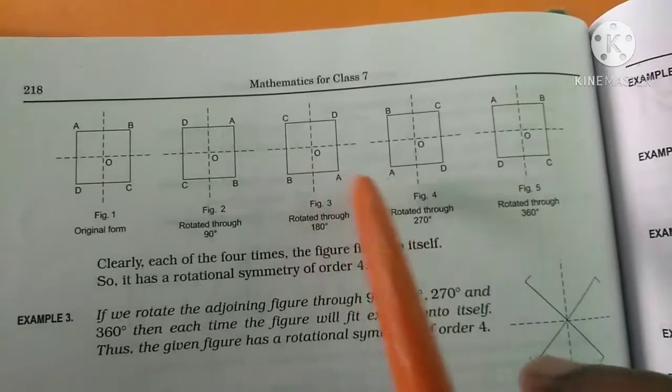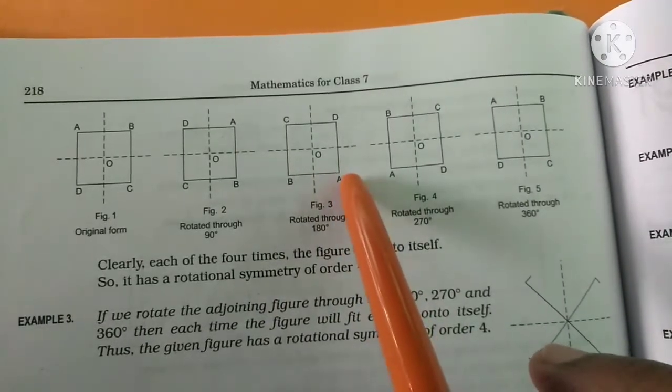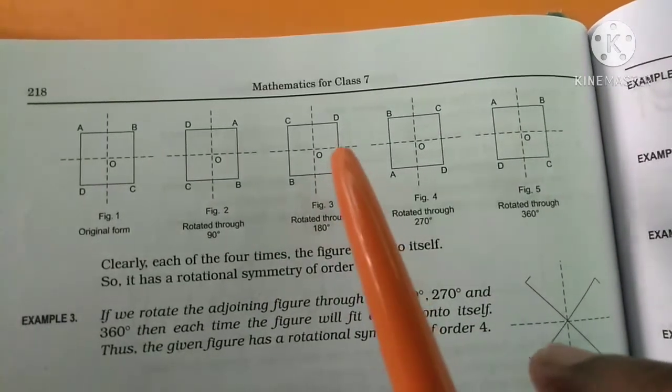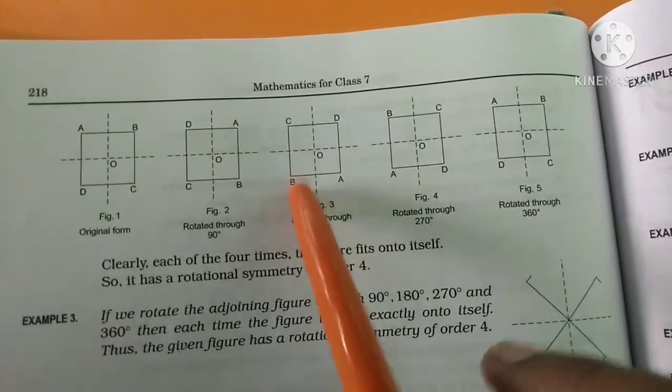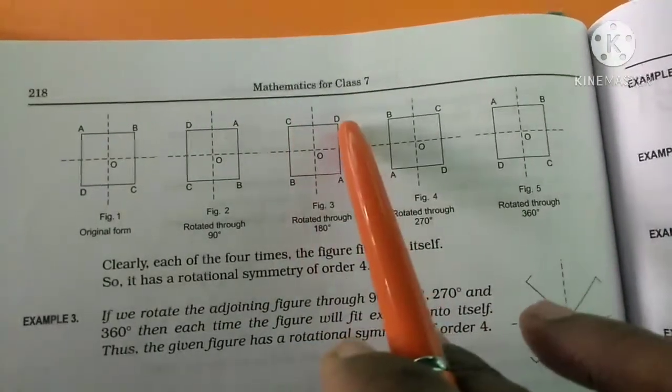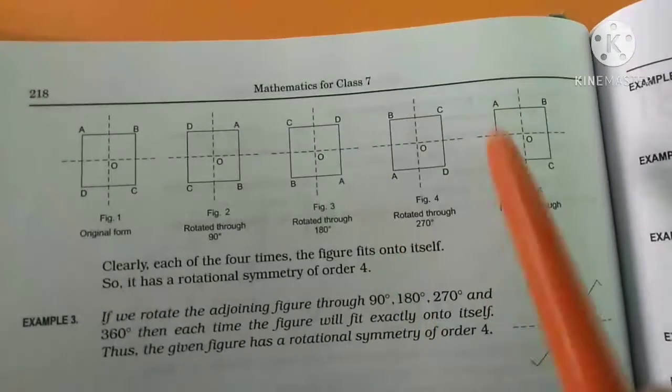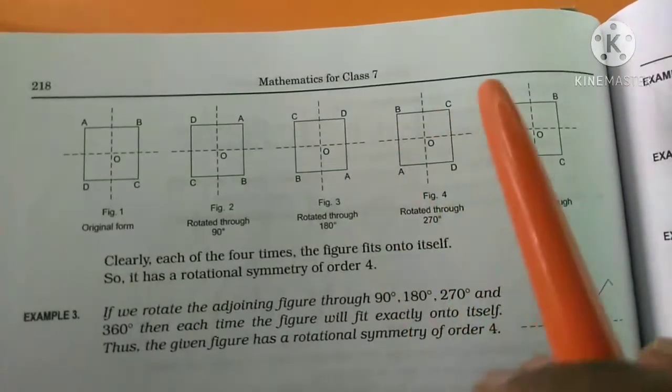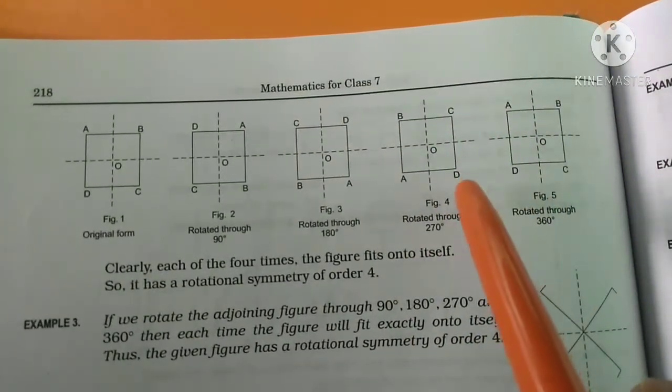A will move to the position of B, and this B will move to the position of C. C will move to the position of D. D will move to the position of A. Right. After the third rotation, C will move to the position of D.